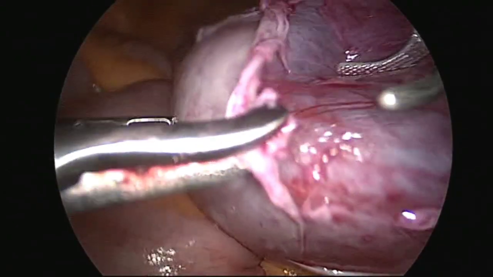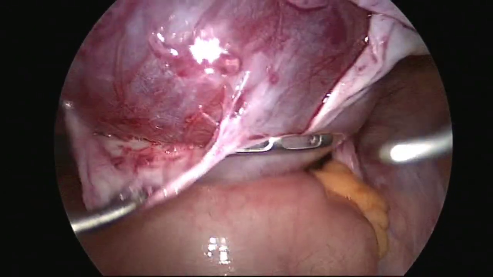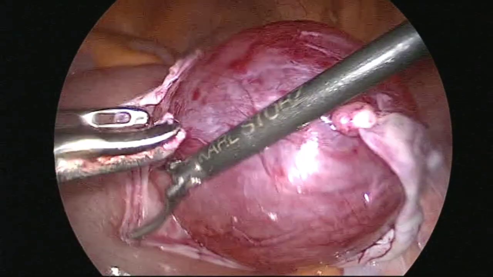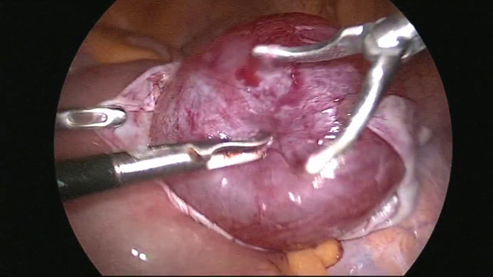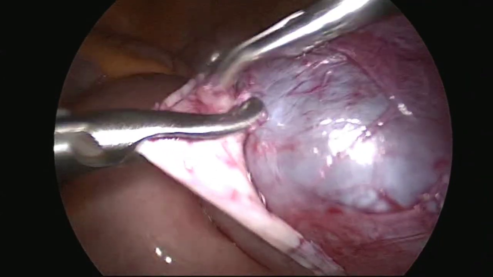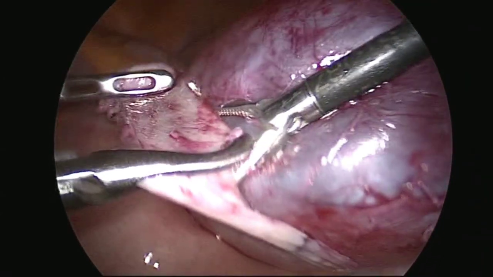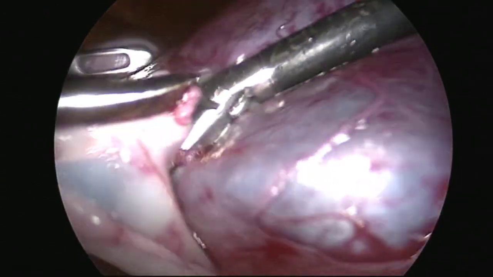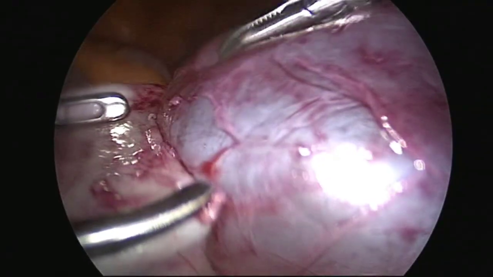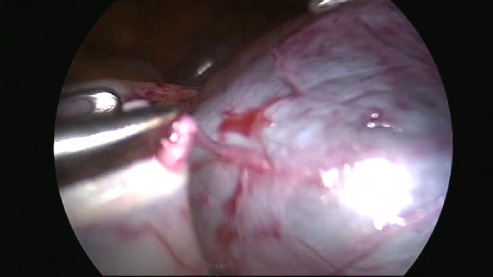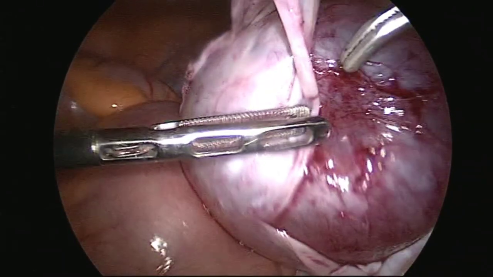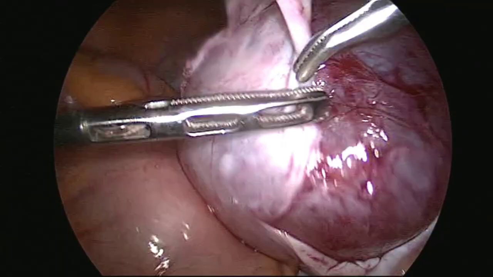Almost it gets separated. I think 10 to 20% is remaining, that I have to separate slowly. Now I don't want it to rupture. You can see the cyst is coming out like a cricket ball. You can see now we are near to separating fully, and the time taken is just 12 minutes.